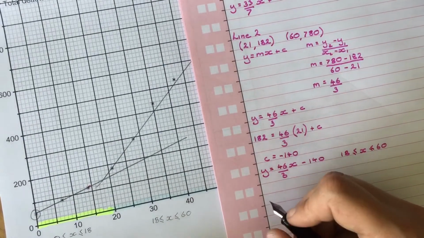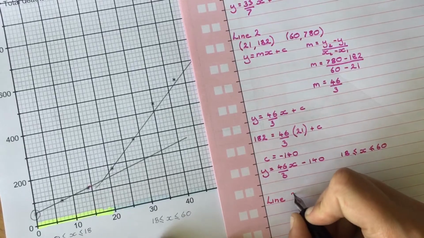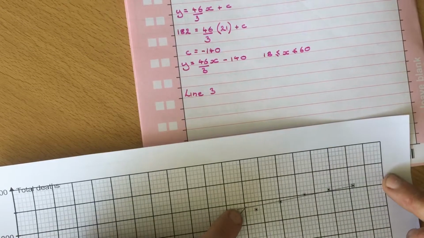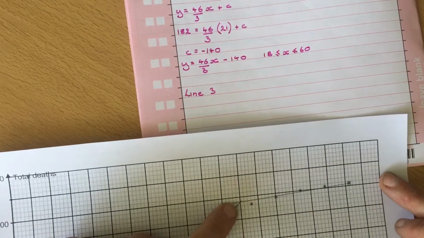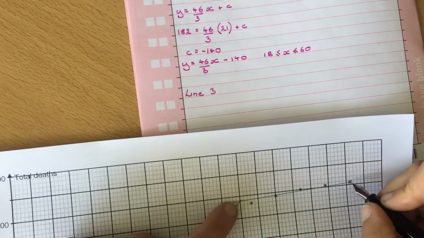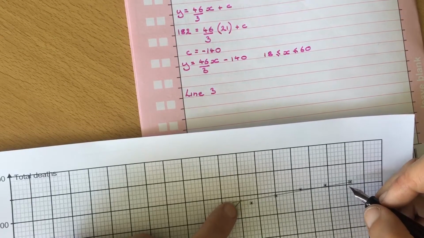Our third line, so line 3, that's the one that's true just for this section up here, so it's only true at above 60. So looking at this, we can choose our last point here that it goes through, and that is going to be 91,812.